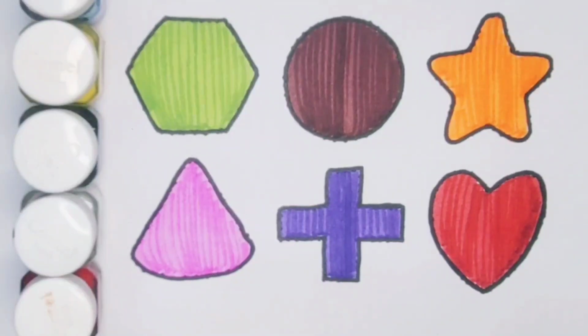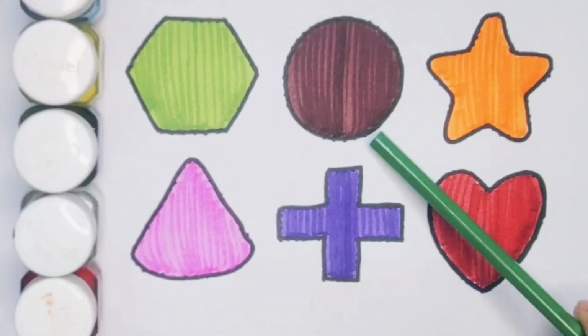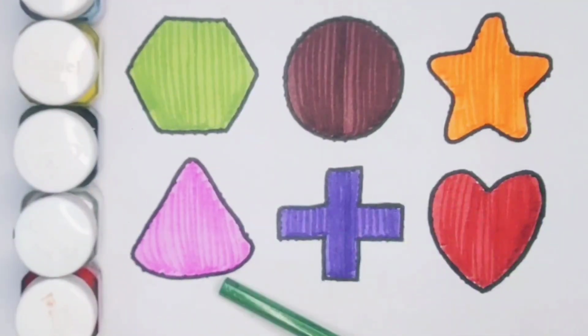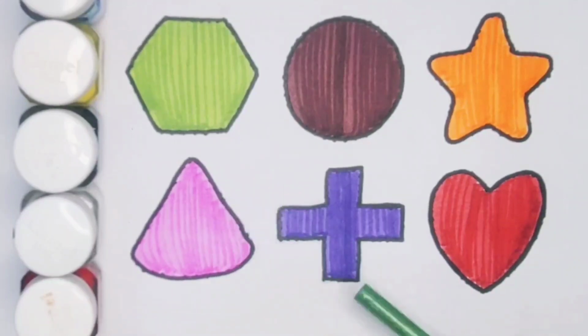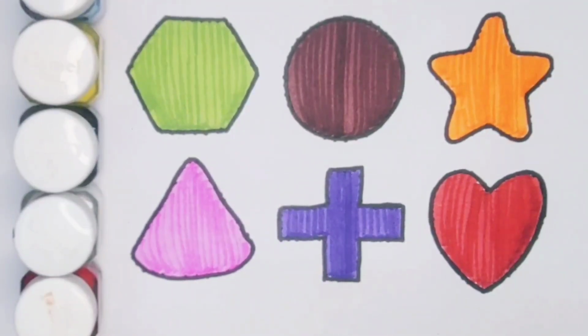What we learn? We learn green color, hexagon, chocolate color, circle, orange color, star, pink color, triangle, purple color, cross, red color, heart.